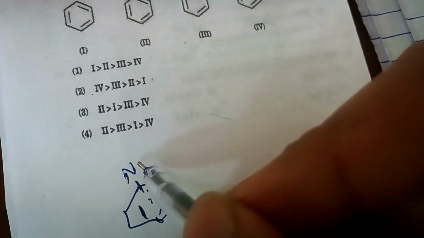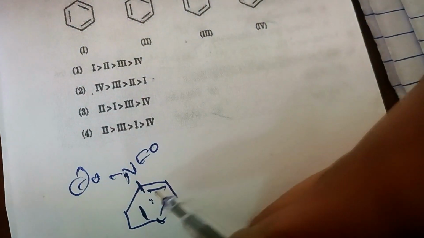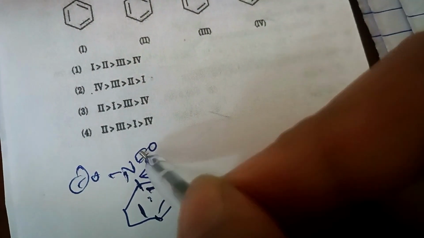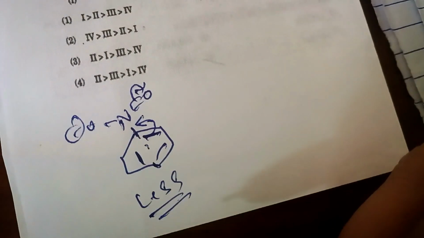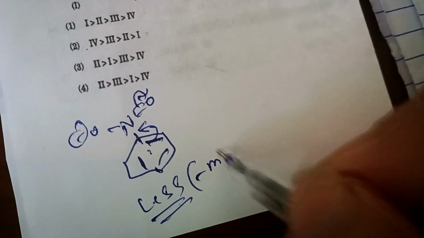So for nitrobenzene, it will have withdrawing capacity like N double bond O minus. Hence it will withdraw like this. Hence the benzene electron density will be lesser, since the withdrawing nature is there by the minus M effect.